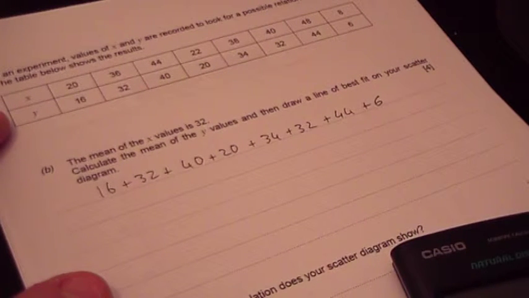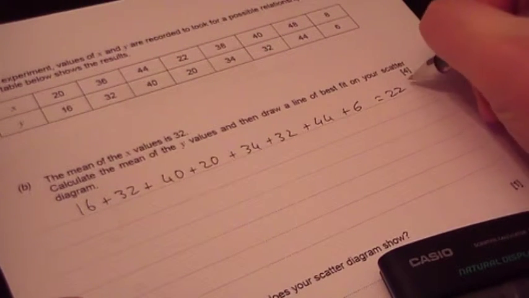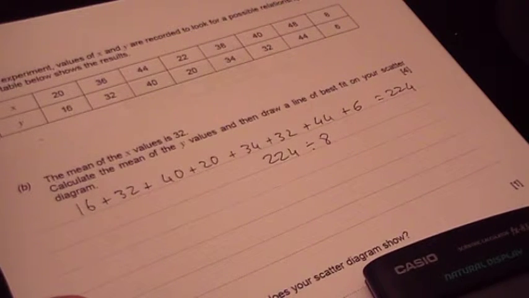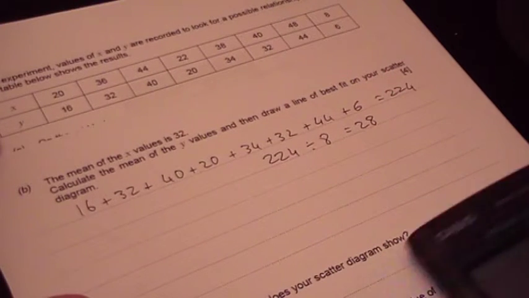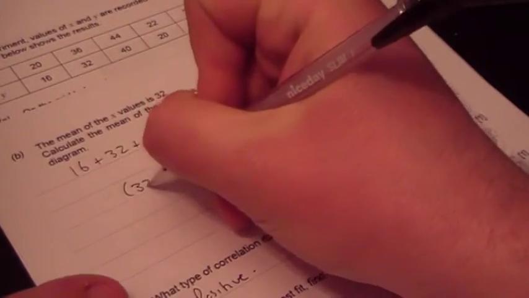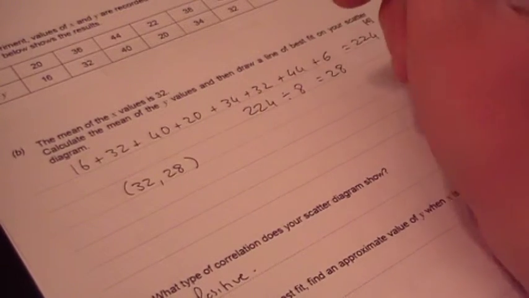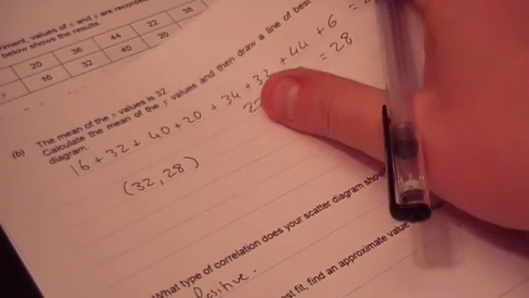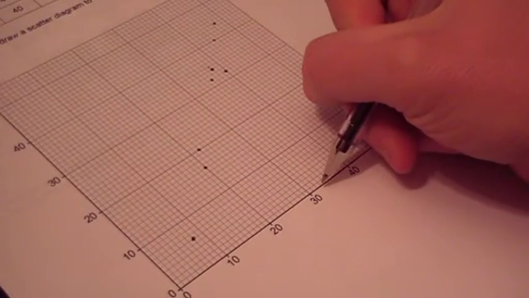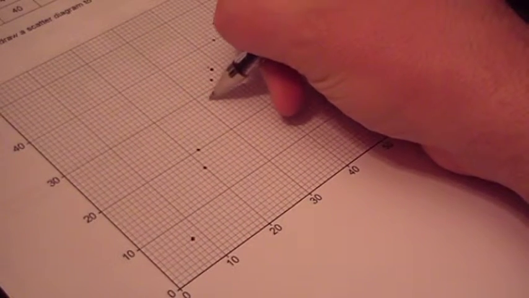Do some adding up now. Add all these numbers together. And they all come to 224. And if I do 224 divided by the 8 pieces of data there are, I come out with 28. Now what that means is that there's a mean point that's 32, 28. That's like an average point for the results x and y in this case, and that can actually be added on as well to this graph at 32, 28. So I come across the 32 up to 28, which is just here.